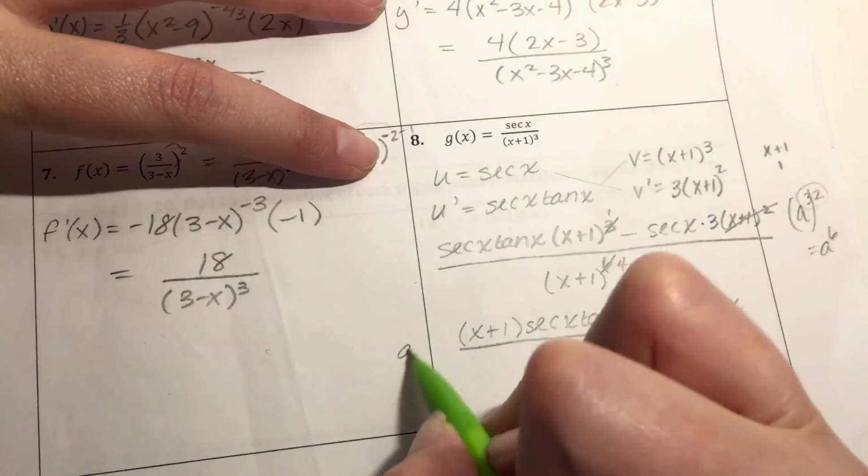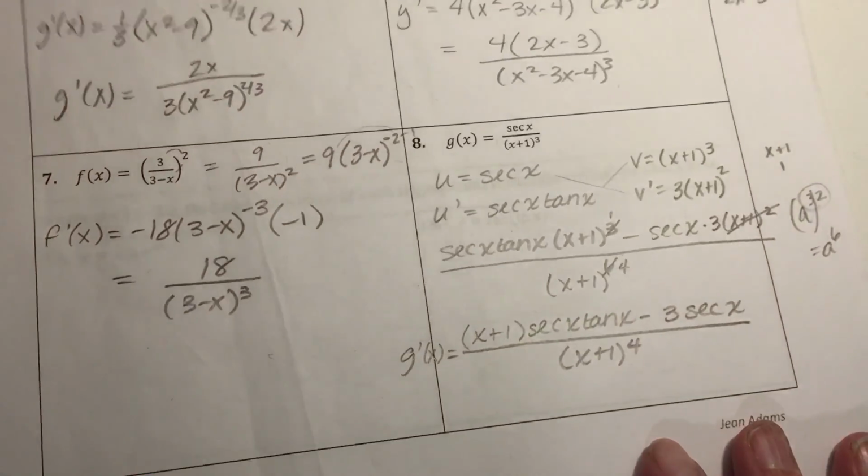Okay. I like to make sure I label. Okay.